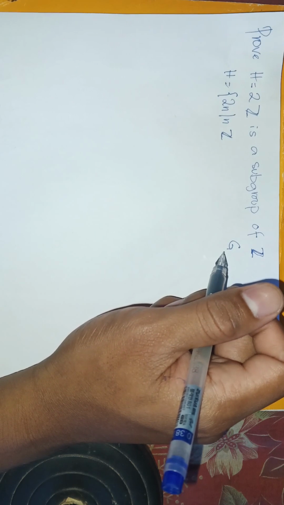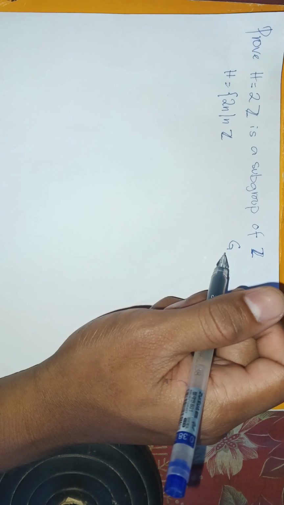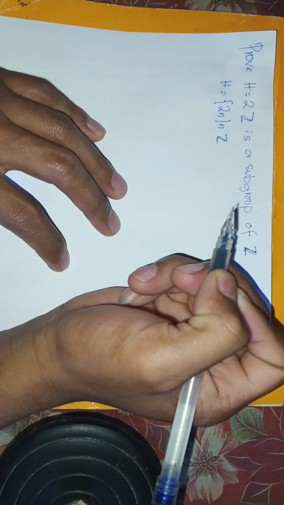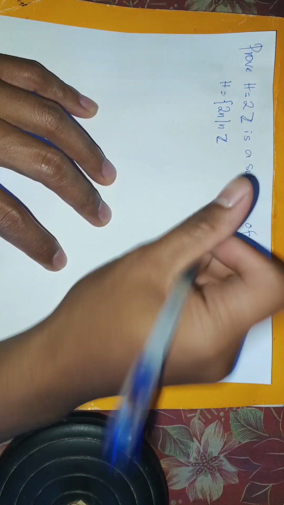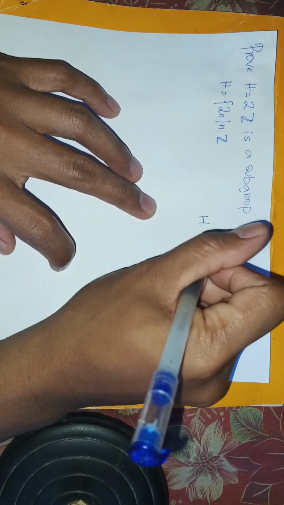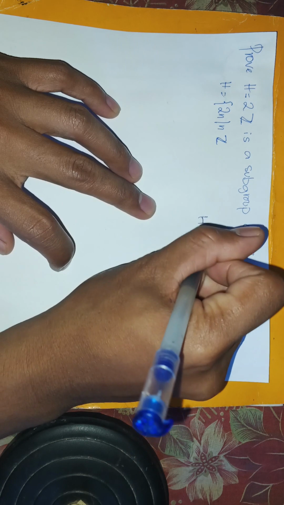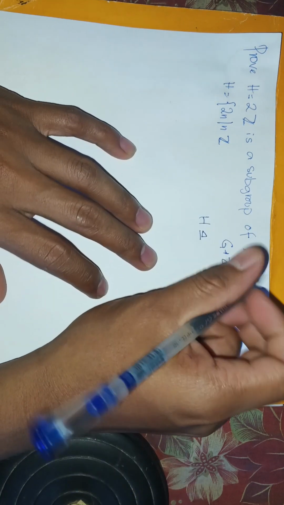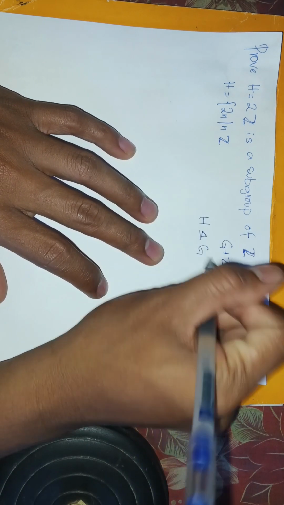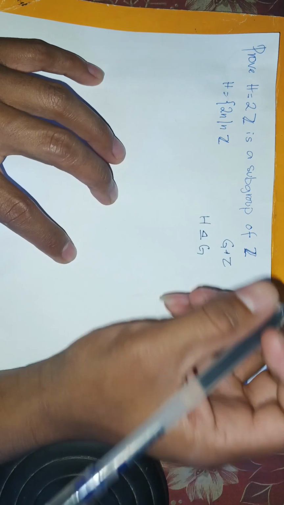However, there is a theorem that we can use in this proof. So we say that H is a subgroup of G, and I'm going to use subgroup notation, if there are three conditions.